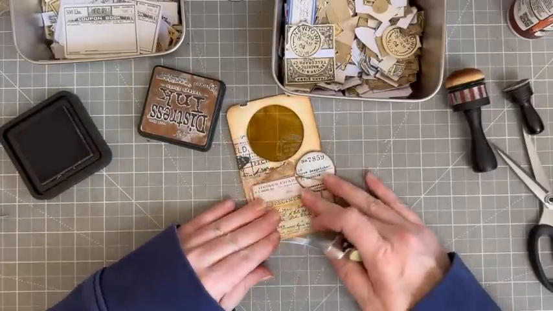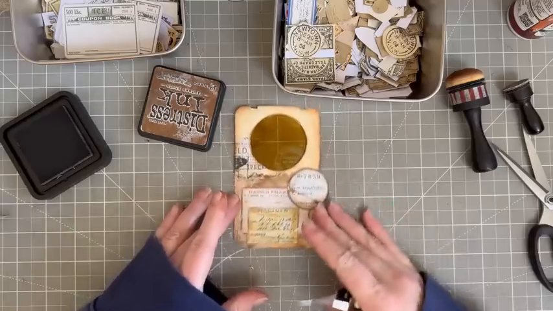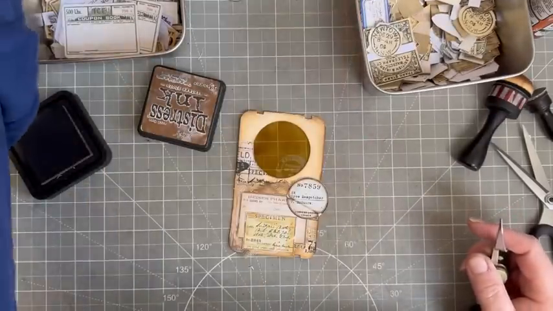Look at that, it looks so cool. And then we've not finished yet.